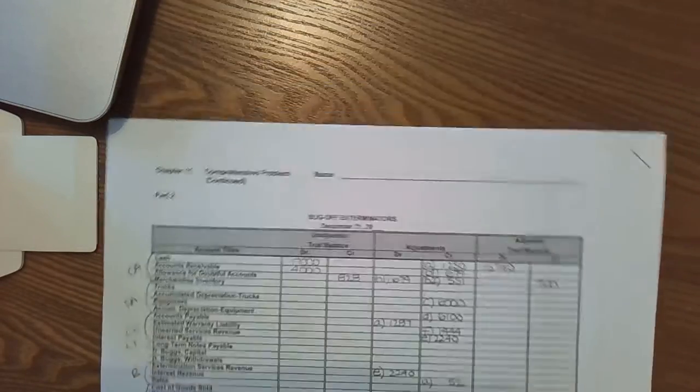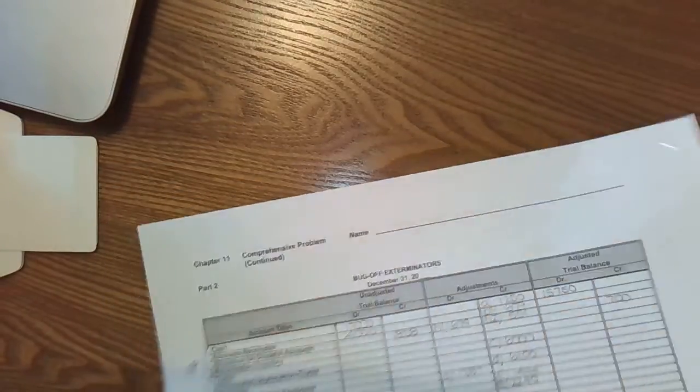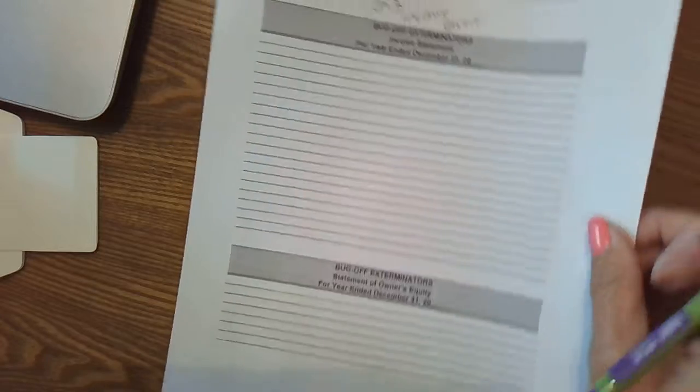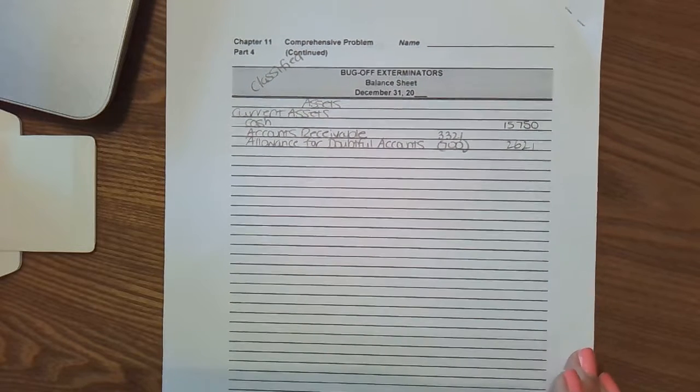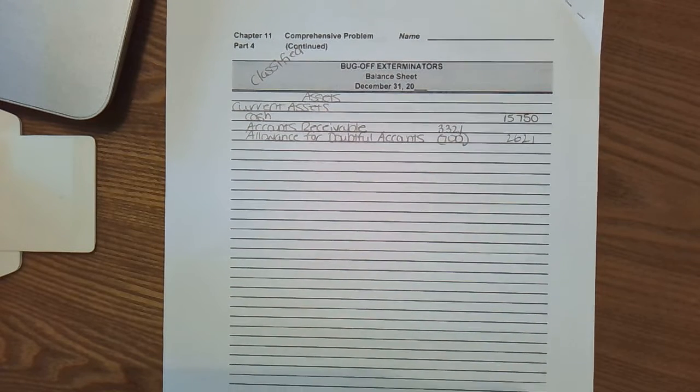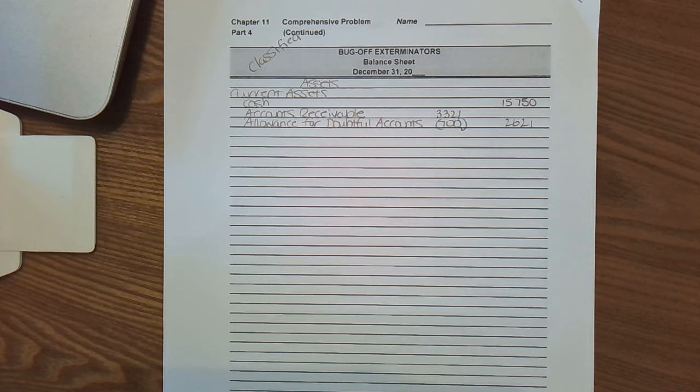Now, if your worksheet ends up not balancing, something happens over here, send me a picture. I can help you with that. If you're questioning the income statement or the statement of owner's equity, or if your balance sheet does not balance, please send me pictures and I will help you. Again, it's at the end of the semester, and I don't want you to be frustrated before you take the last exam. So, questions or concerns, please let me know, but please follow this as you are going through this last comprehensive review problem.